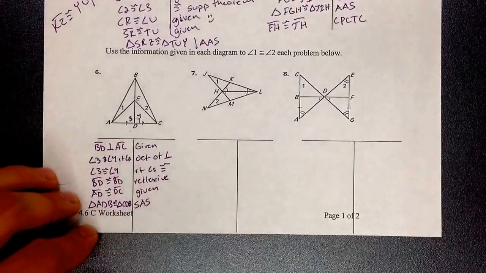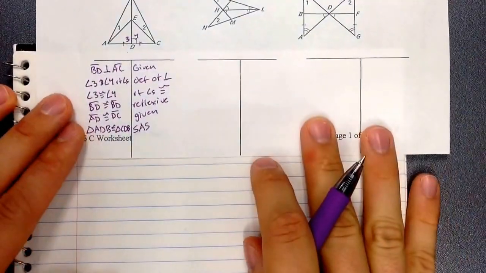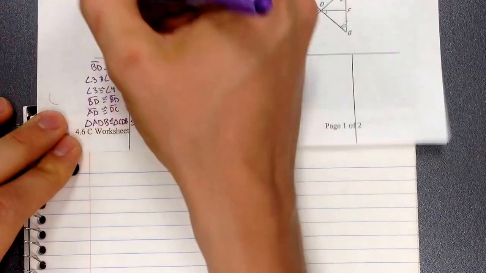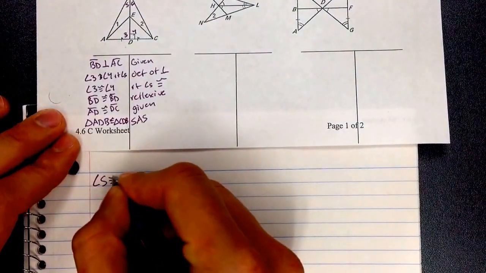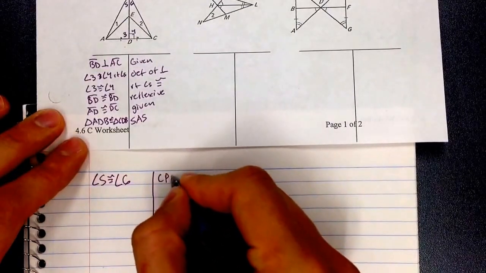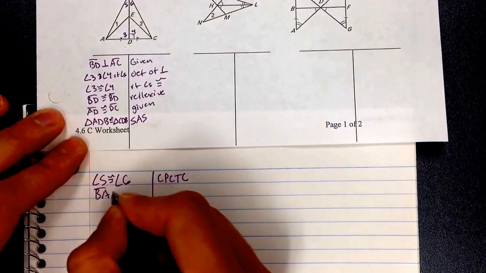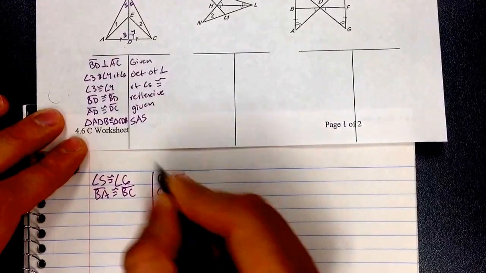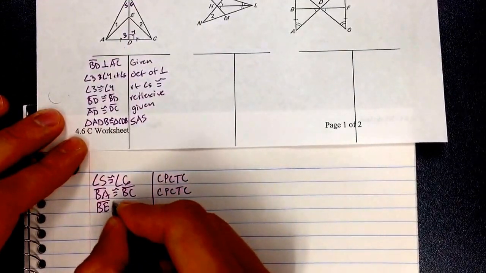From there, I'm going to start ripping off pieces that I want. We'll call this angle 5 and angle 6. Angle 5 is congruent to angle 6. That's going to be CPCTC. We're going to say that BA is congruent to BC, also CPCTC. And my last piece that I want, BE, is shared between my two triangles up top.